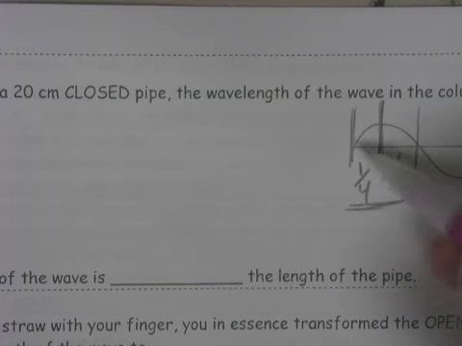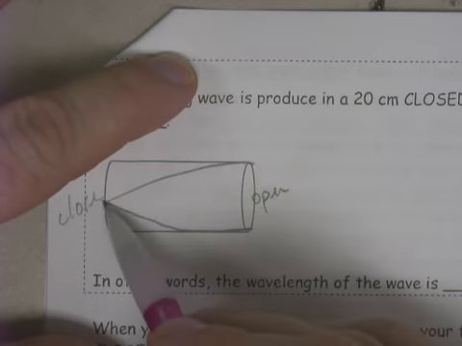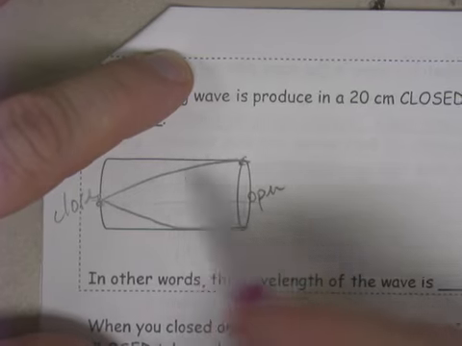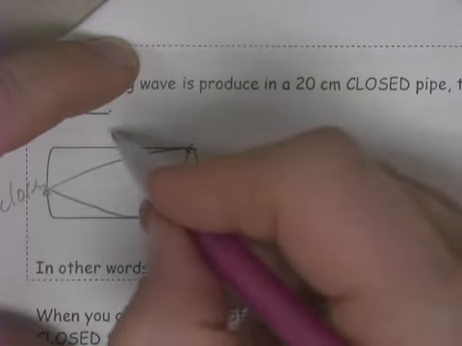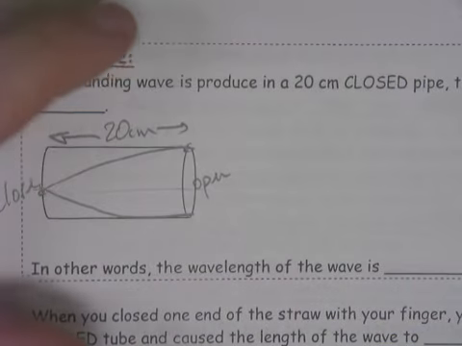So now check this out. Can you see where this starts low and finishes high? See how that's a quarter wavelength, low to high? Well, here's what it is right here. This is low to high. So this is only a quarter of a wavelength. And this whole pipe is 20 centimeters in length.